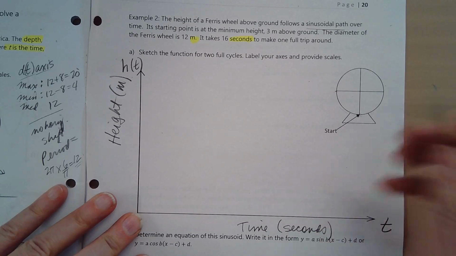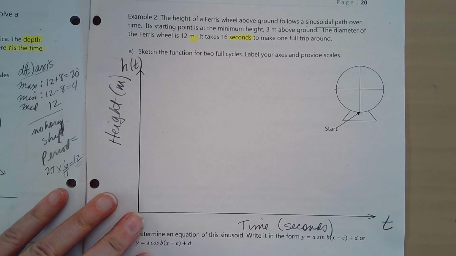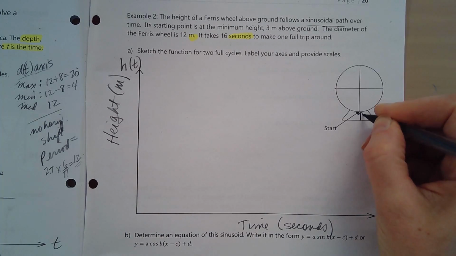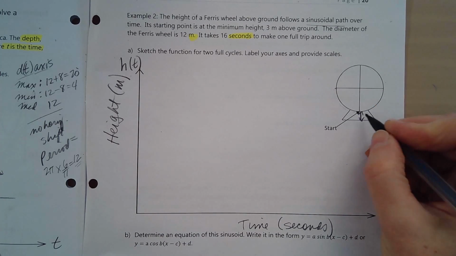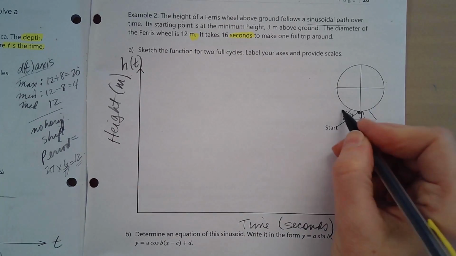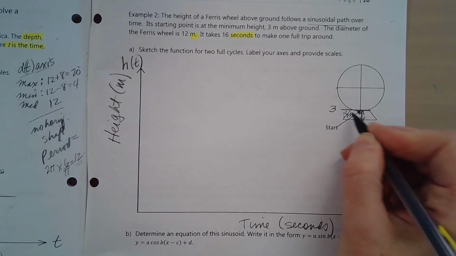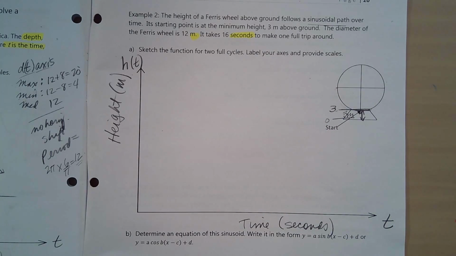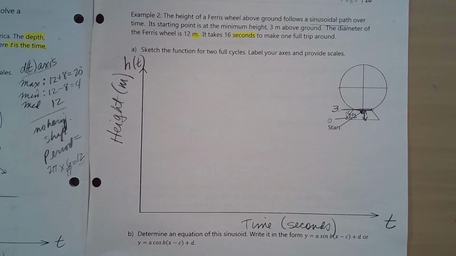Now the reason the minimum isn't 0 is because if the height was 0, the cart would dig into the ground every time. So normally you climb up a little platform, right? So that would mean if our little picture here, this is 3 meters high, right? Because it says the minimum height is 3 meters. So if this is 0, this would be 3, right? Okay, so my minimum height's 3.